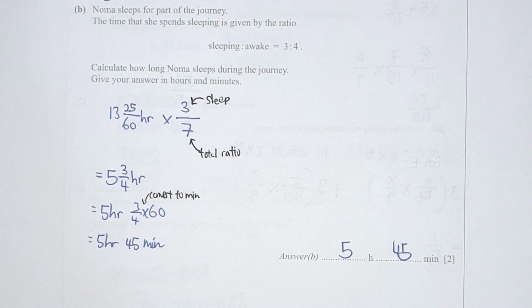Out of the total journey, it took about 13 hours and 25 minutes. Okay, so I changed the 25 minutes into 25 over 60 because they wanted the answer to be in hours. So they wanted you to find the sleeping hours and minutes. So 3 over 7 of 13 hours 25 over 60 will be 3 over 4 hours. So it translates into 5 hours and 45 minutes.